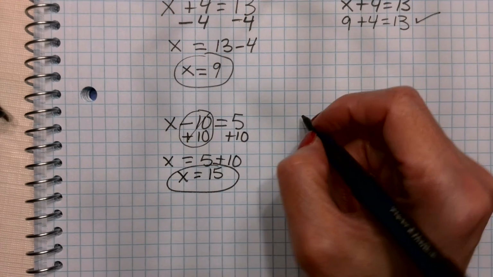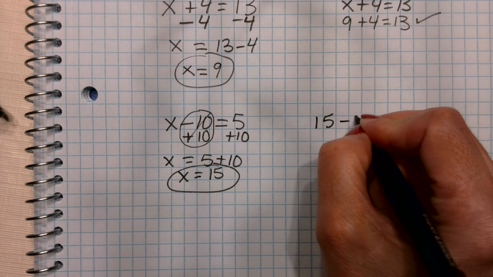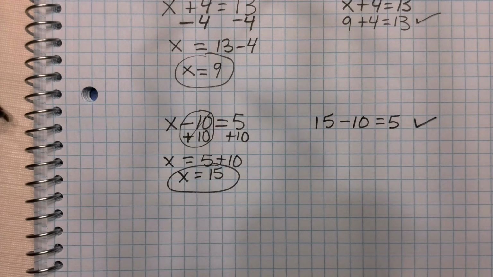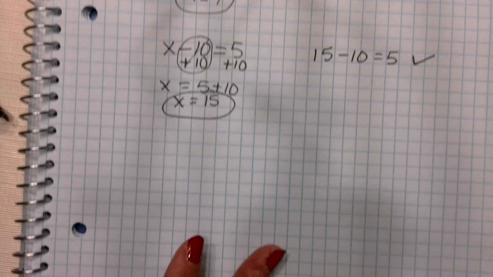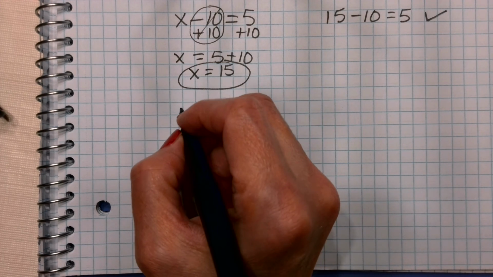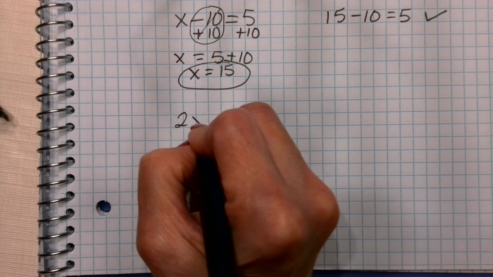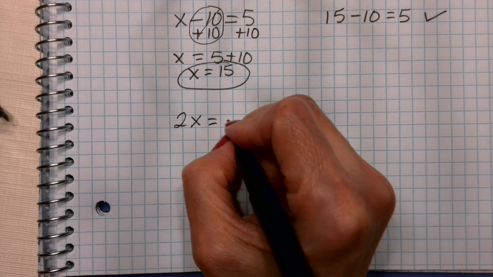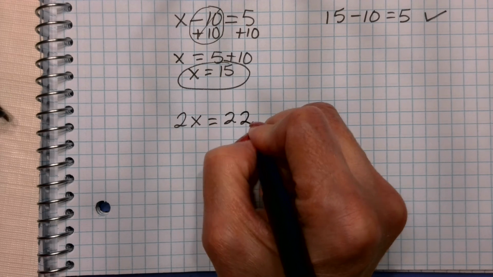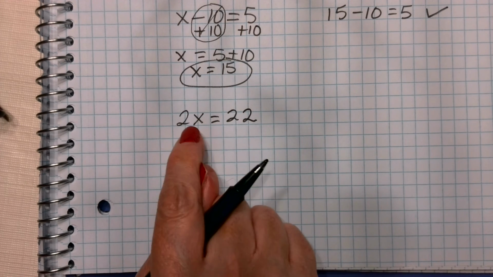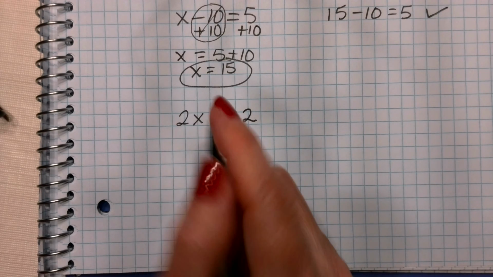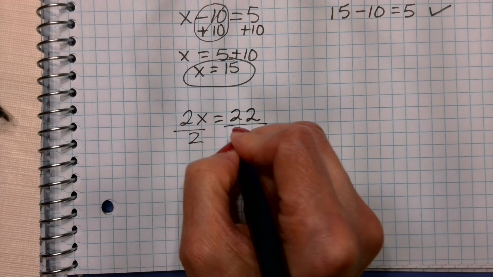And then I check it. Is 15 take away 10 going to give me 5? It will. And I know I'm correct. To do one-step equations with multiplication and division, if I have 2x is equal to 22, I have 2 times x is equal to 22. To undo multiplication, I use division, and I divide both sides by 2.